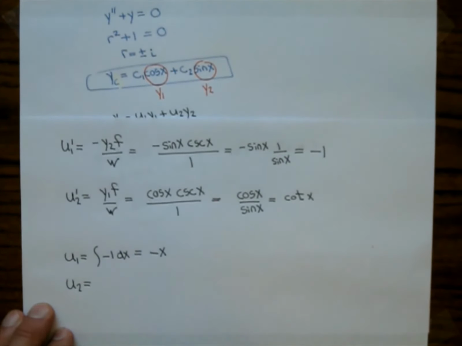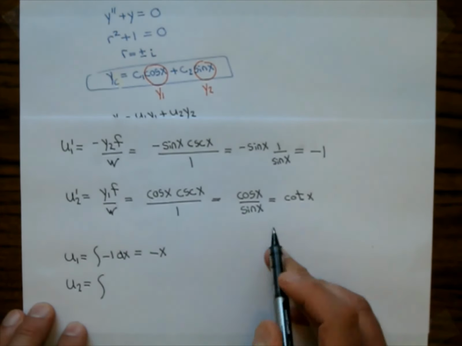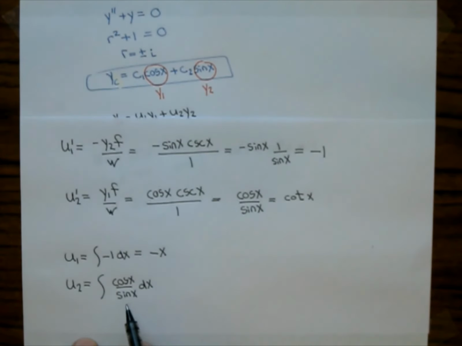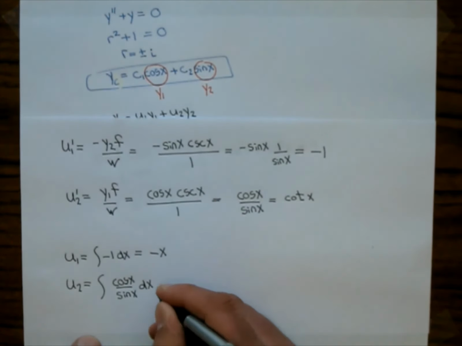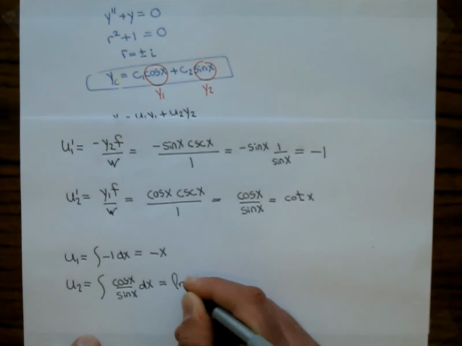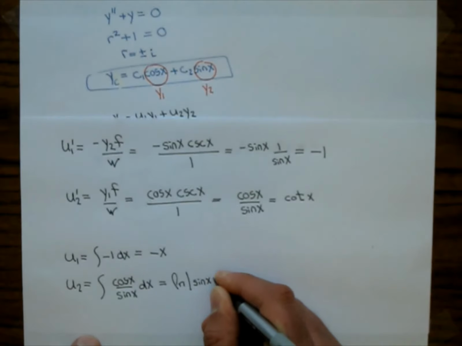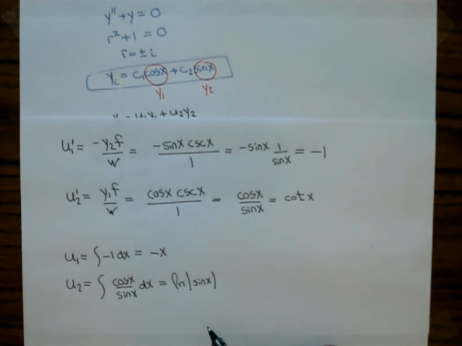U2 is going to be the integral of whatever one you want to pick. I'm going to pick the cosine over the sine, and I'm going to eyeball this. The derivative of the sine is the cosine, so that cosine is going to disappear, and the antiderivative of 1 over u is ln. So I'm going to write this as the ln of the absolute value of sine x. And we're not going to put the plus c's, because we saw that you can take the c to be 0.